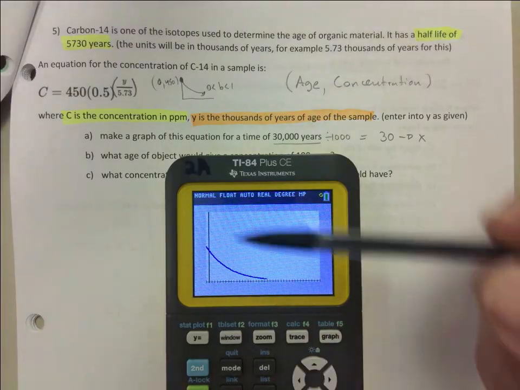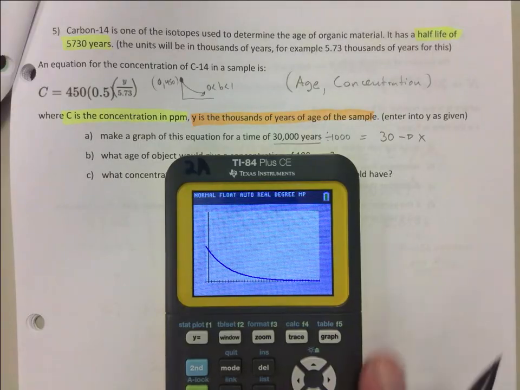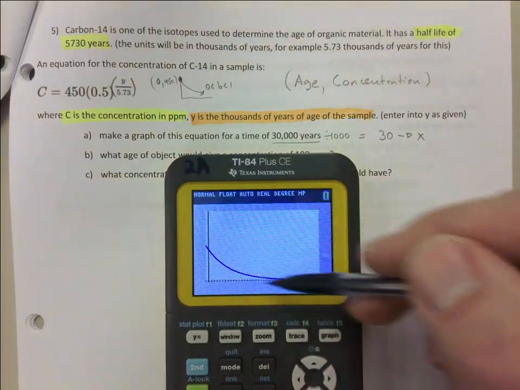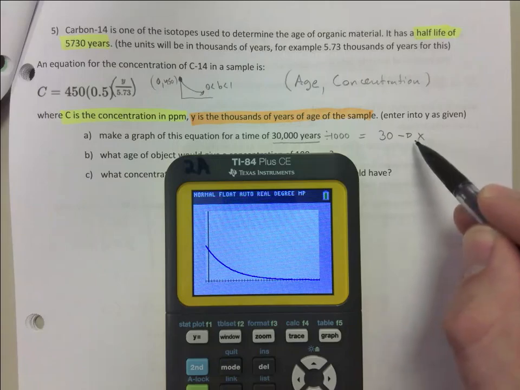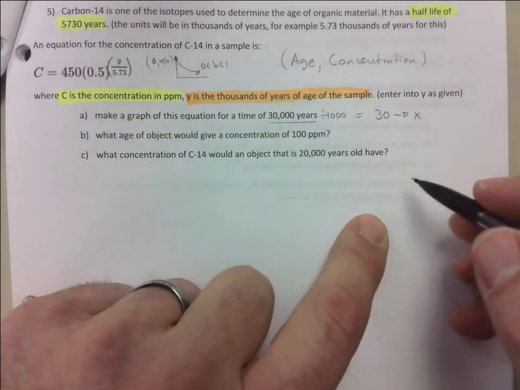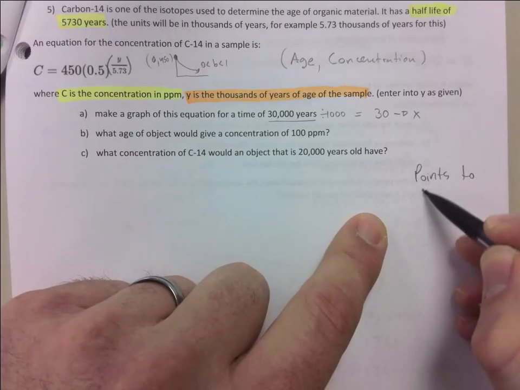Just to customize it a little bit to our word problem, because we don't care about the other quadrants here. Let's make this graph all the way to x is equal to 30. In fact, I'm going to find a few preliminary points that are going to help me graph this. Points to graph.